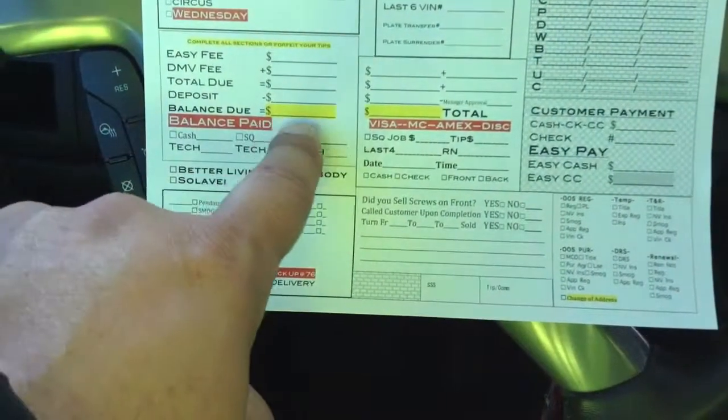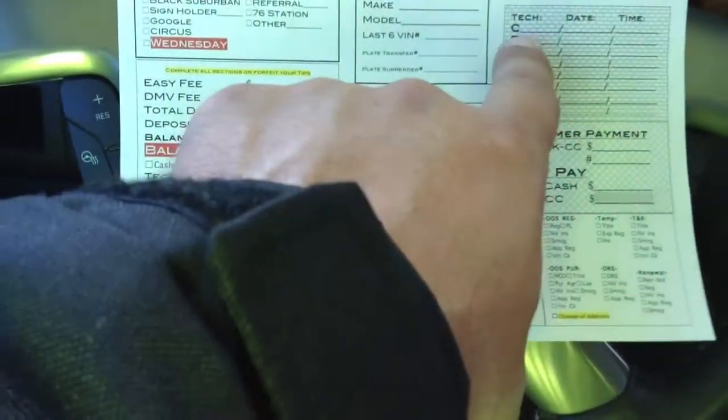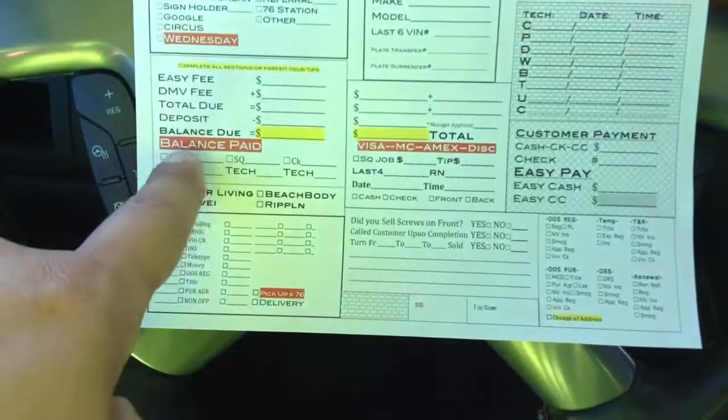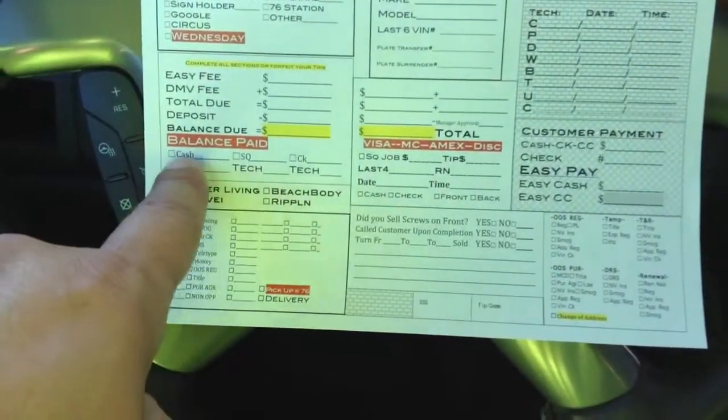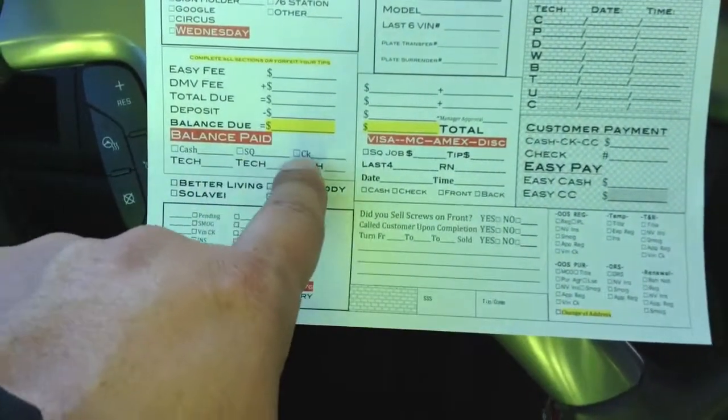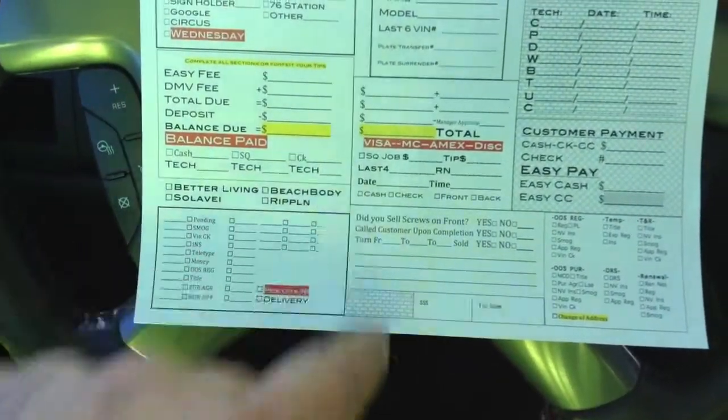I want to know when there was a balance due and it got closed out and completed. I want to know how it was paid, cash, square, which is credit card, or check, and the technician's name who took that payment.